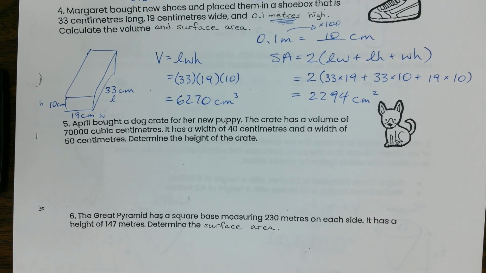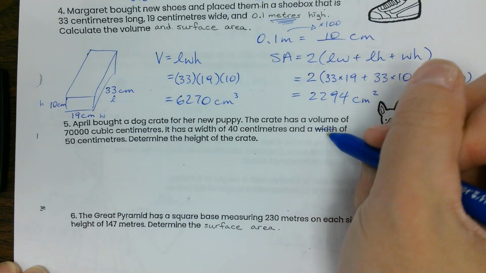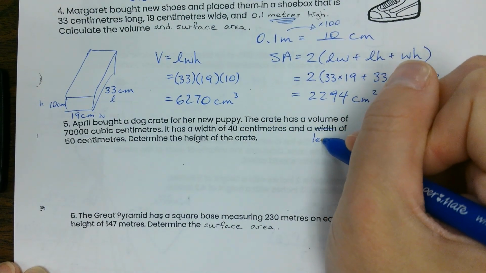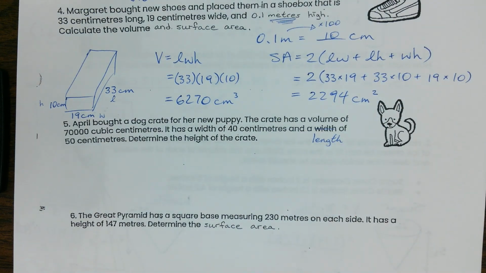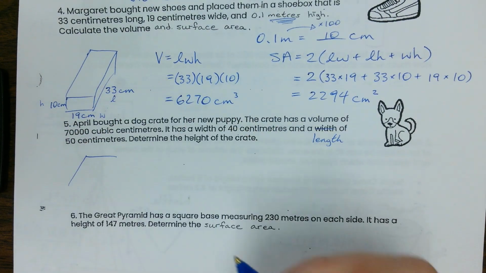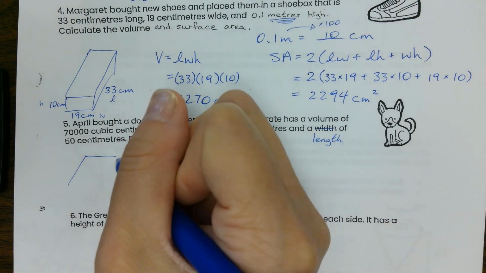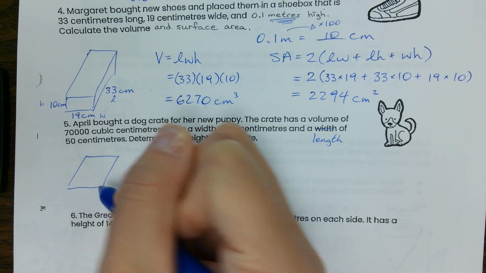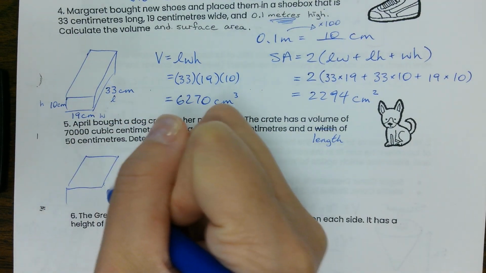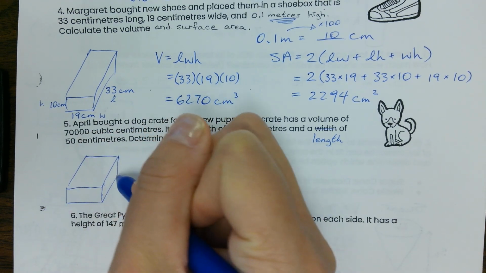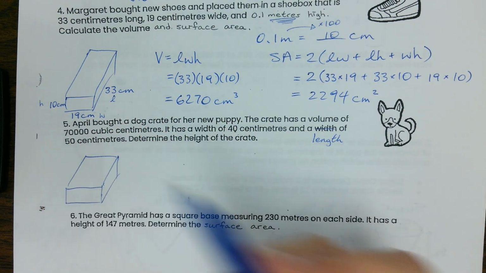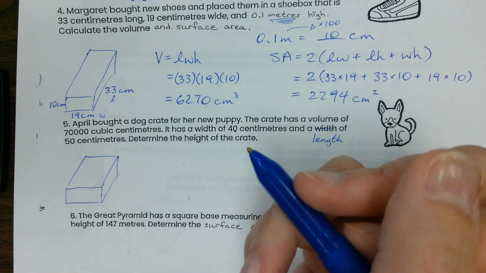Okay. Number 5, April bought a dog crate for her new puppy. The crate has a volume of 70,000 cubic centimeters. It has a width of 40 and another width, so length, yes, it is a typo, of 50. Determine the height of the crate. Okay. So is this a cube? How do you know? Yeah. Okay, because they already told you it's 40 and 50, so you know it's not a cube.